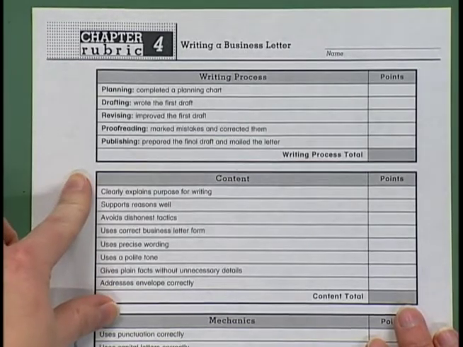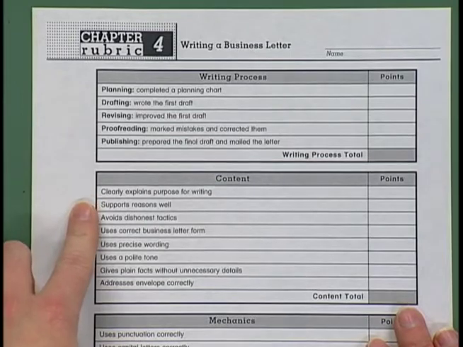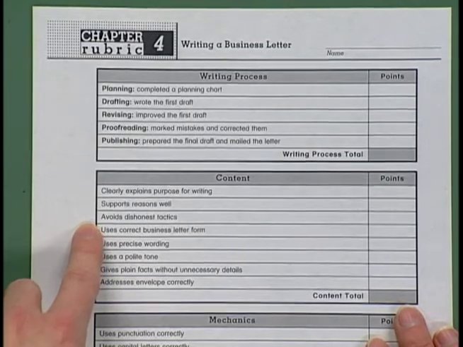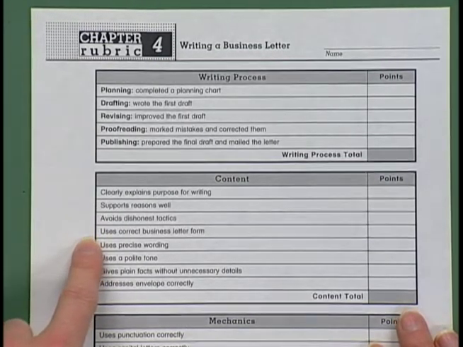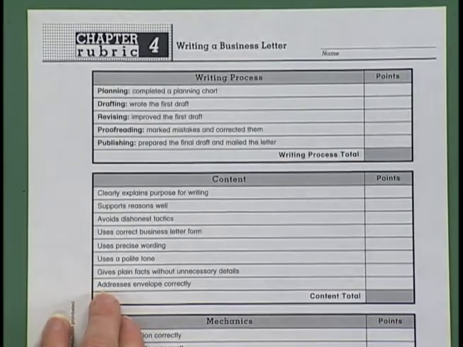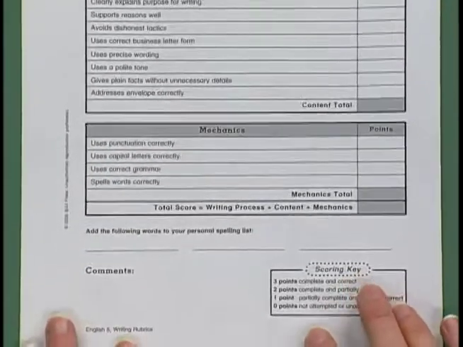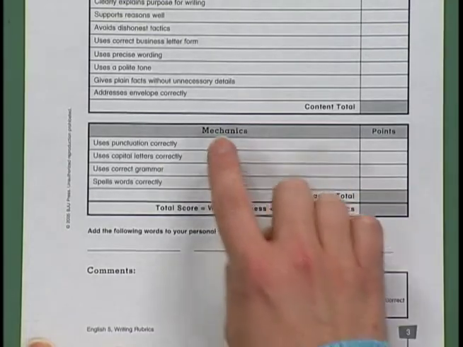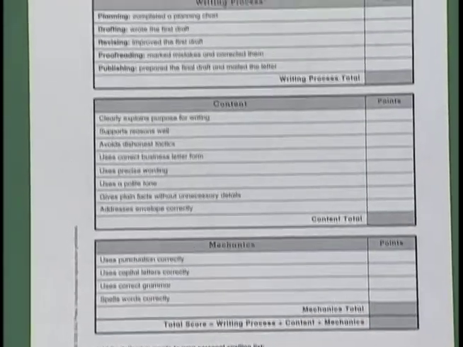So for your content, you'll want to see if it clearly explains your purpose for writing. Does it support reasons well? Does your letter avoid dishonest tactics? Does it use correct business letter form? Does it use precise wording, a polite tone? Does it give plain facts without unnecessary details? And then also you want to make sure that you have addressed your envelope correctly, and I said we'll be talking about that a little bit later in our lesson. Then you'll also want to check for the mechanics to make sure that you followed all of those steps correctly as well. So what I want you to do is go ahead and pause the program and read your letter.